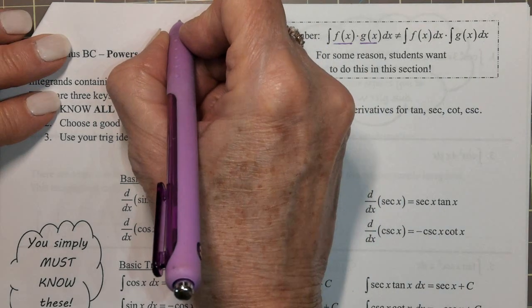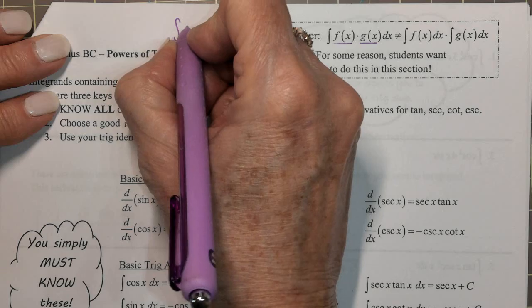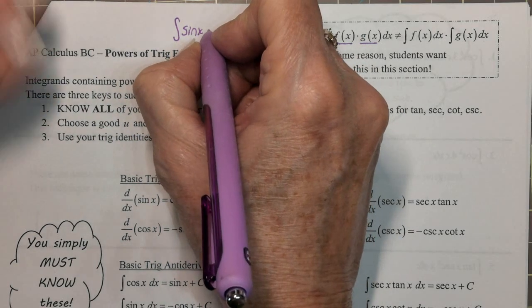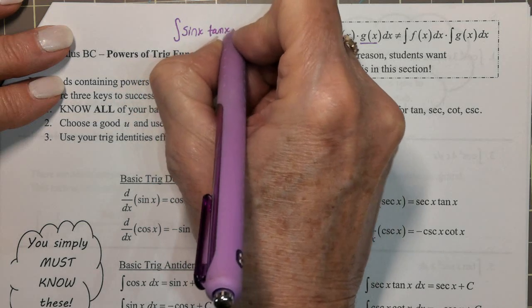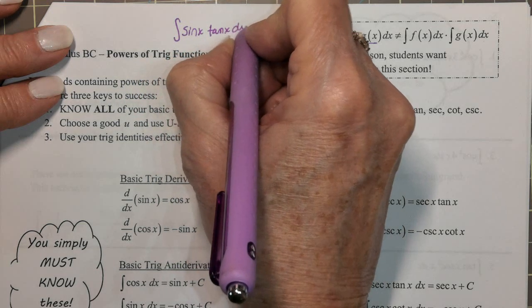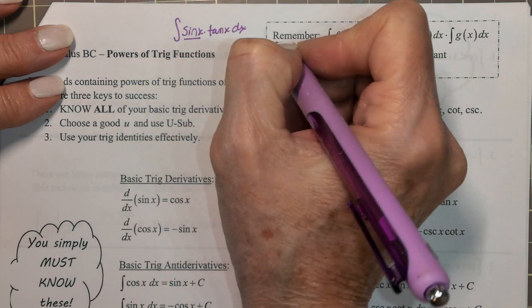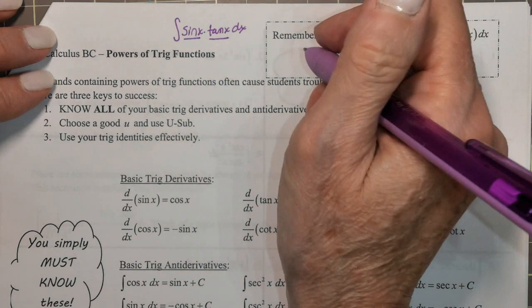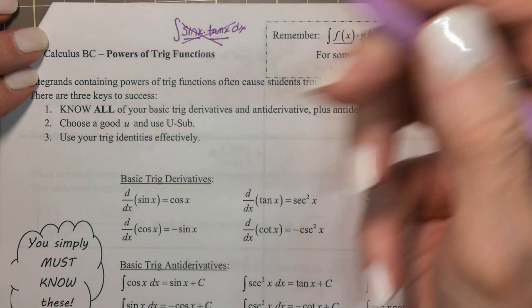When you see things like sine x, let's say, times tangent x, that's a bad example, but whatever. When you see something like that, kids want to just take the antiderivative of sine and multiply it by the antiderivative of tangent and be done. And you cannot do that, all right? Can't do it that way. You have to do something else.